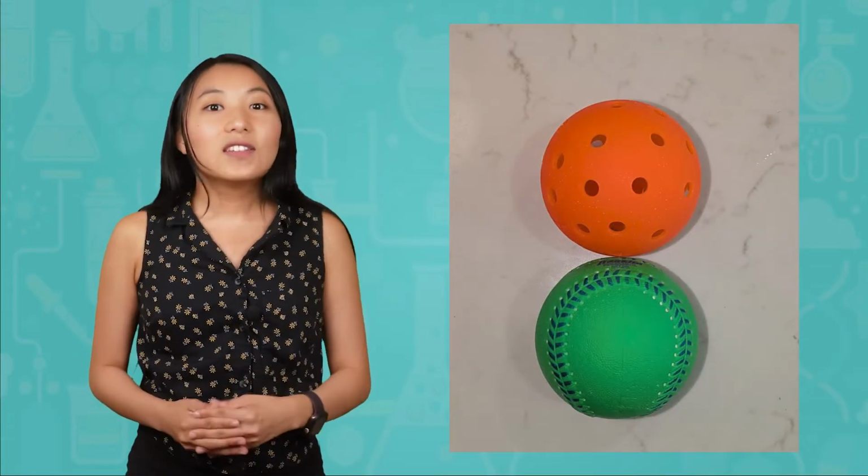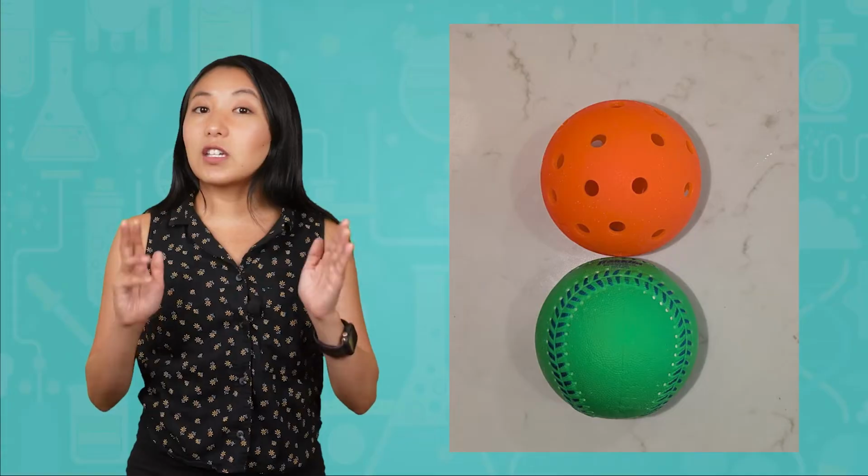So today you'll only be testing the mass of the asteroid, or in our case, the mass of the ball, and leaving both the size and velocity constant. This is the only way to ensure our results are valid.